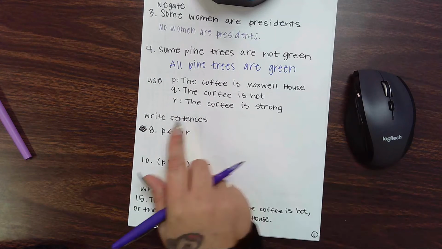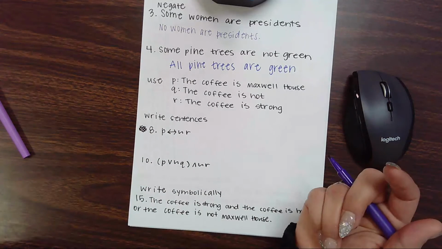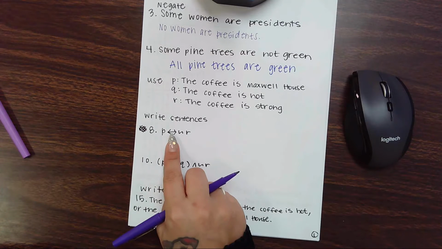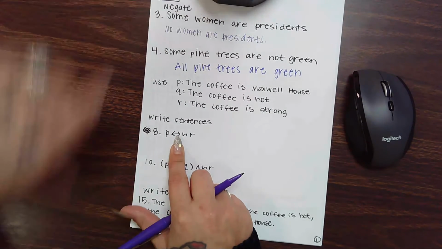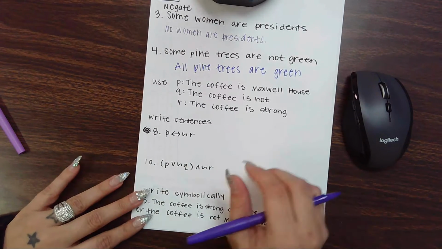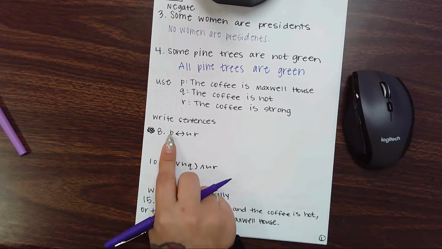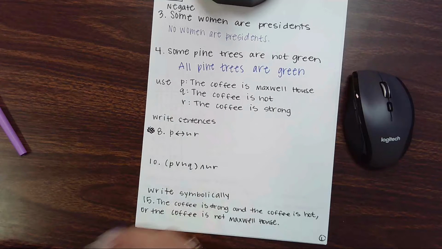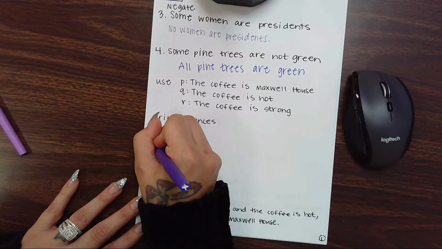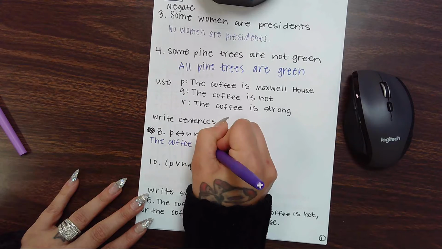The directions tell me to write sentences. So they're going to give it to me in symbolic form, and it wants me to change it into sentences. So I know that this is my if and only if, my biconditional statement, so I'm trying to not be so crooked. But it's not working no matter what I do. And then I have my P right here, and then it says not R. So I would start with my P statement, which is "the coffee is Maxwell House." Y'all, if you see the one-sided arrow, remember you start with the word "if," right? So here we have the coffee is Maxwell House.